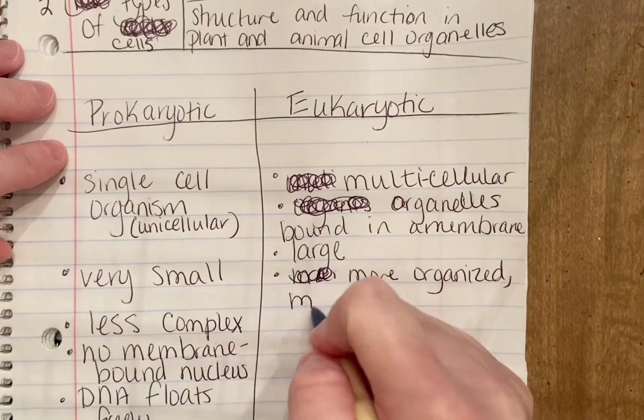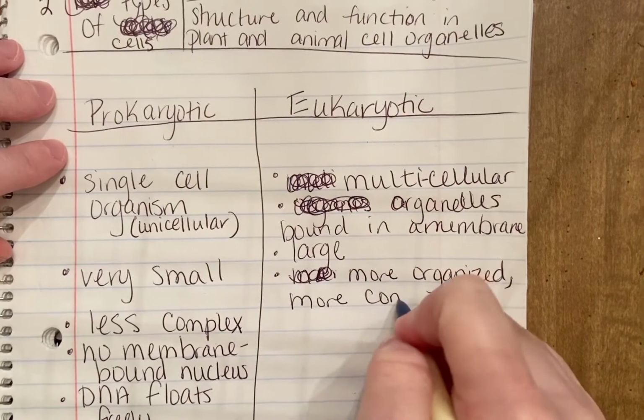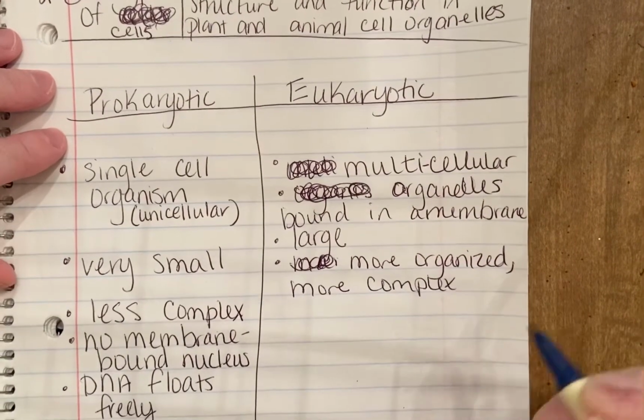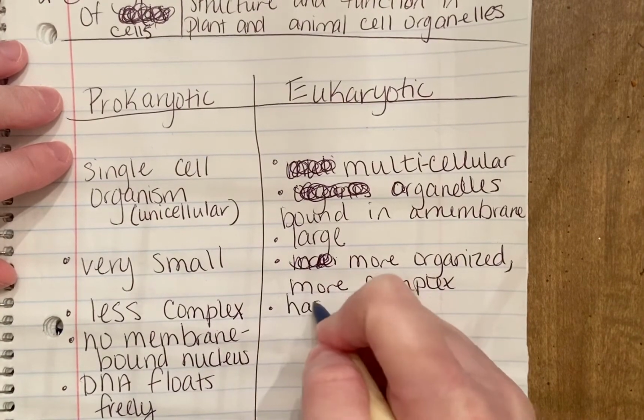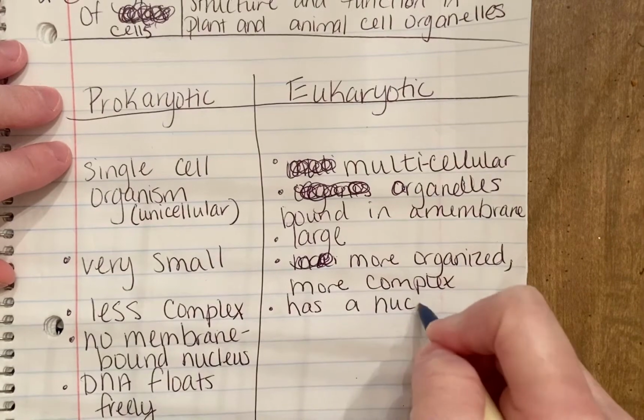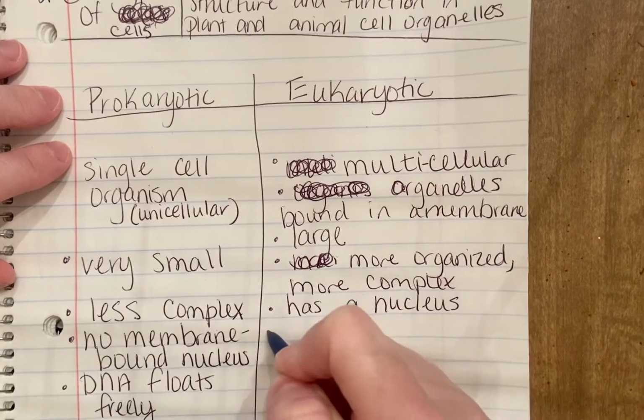And more complex. They have a nucleus. So the DNA, remember, is stored in the nucleus.